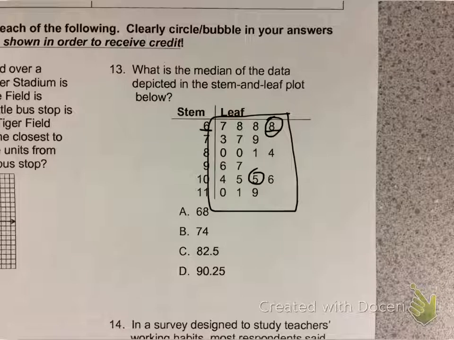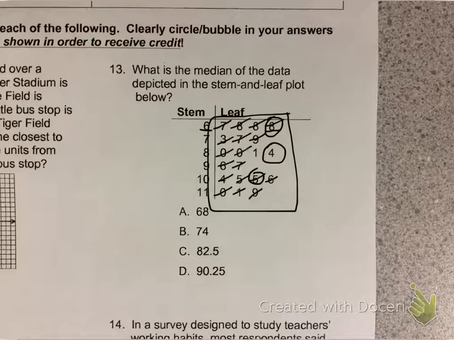There's 20, right? What's half of 20? 10. So if I go 10 both directions, here I've got 1, 2, 3, 4, 5, 6, 7, 8, 9, 10. The 10th point working backwards is at 4. Going forward, the 10th one is at 1, 2, 3, 4, 5, 6, 7, 8, 9, 10. I've gone 10 both ways now. So I know my median, which is the middle number, is somewhere between 81 and 84. It has to be halfway. So you would have had 82.5.